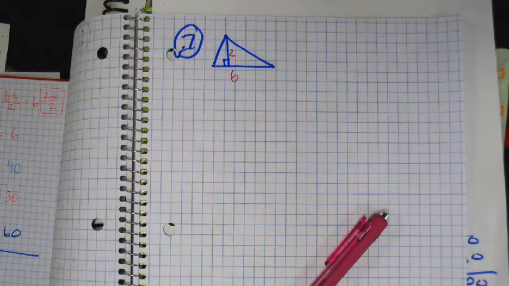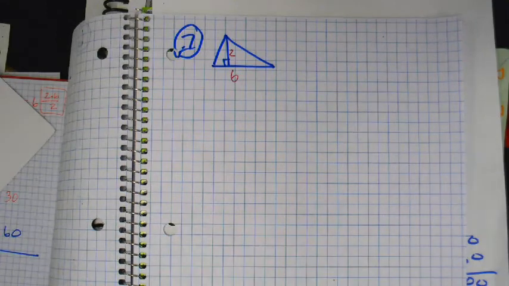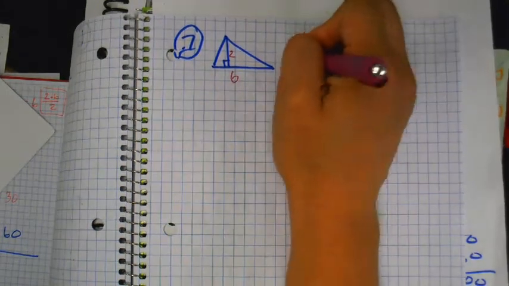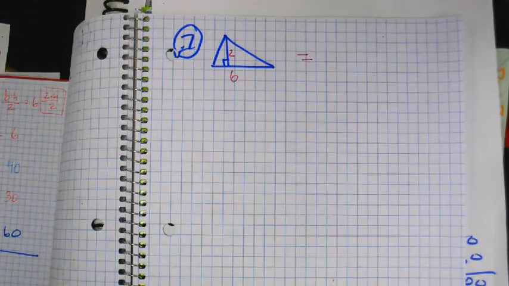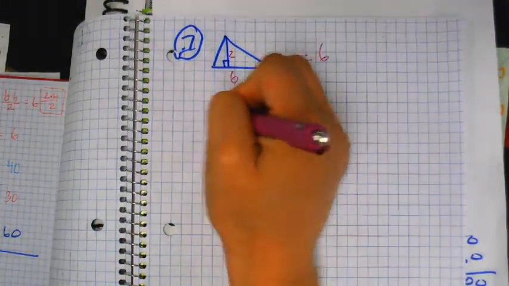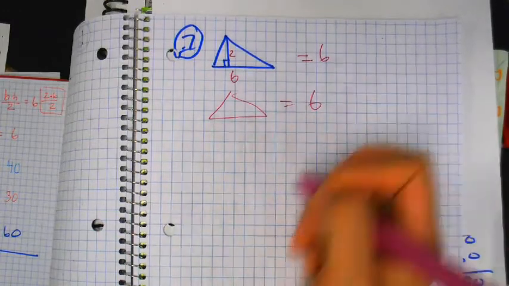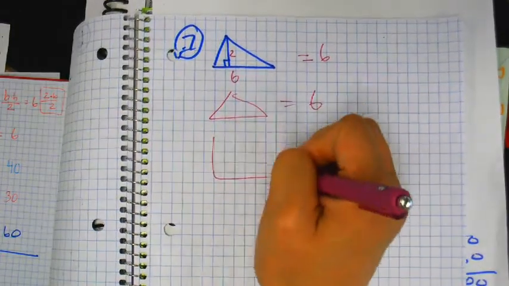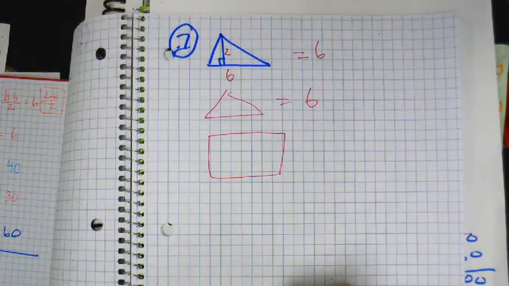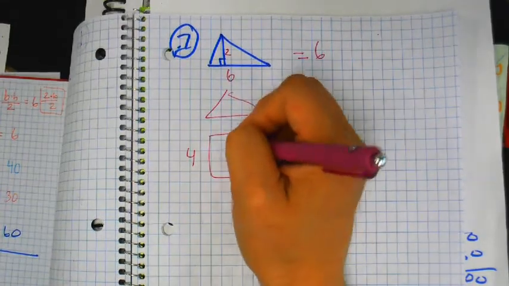Okay. Maybe glue in the triangle. All right. So your triangle equals what? 6, right? You have another triangle that equals 6. Not yet. The rectangle, 4 and 10 for the right.